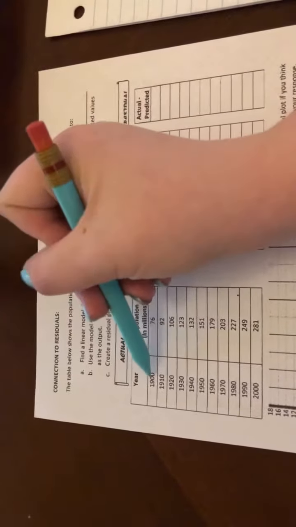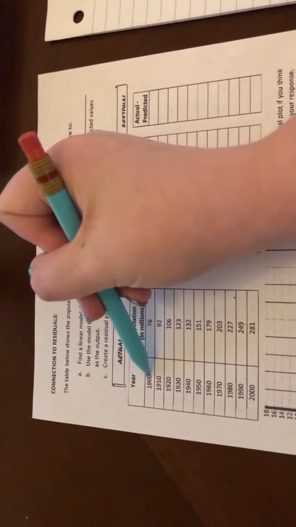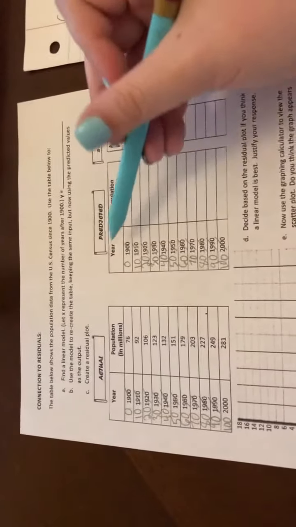So, from 1900 to 1900, how many years passed? 0. From 1900 to 1910, 10, and so on and so forth. Hopefully you realize that it's counting by tens as you're going down. And please go ahead and make sure you do the predicted values as well.